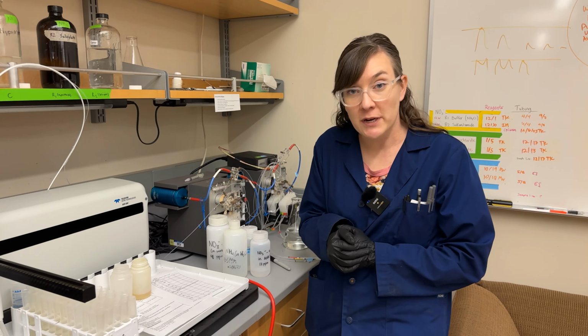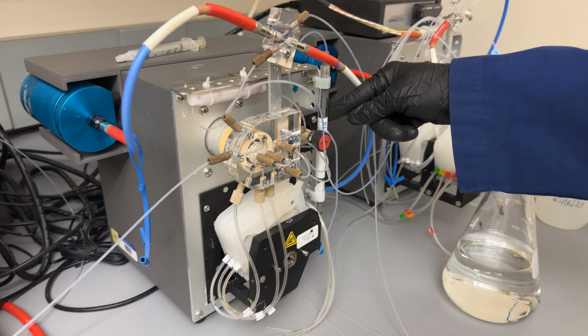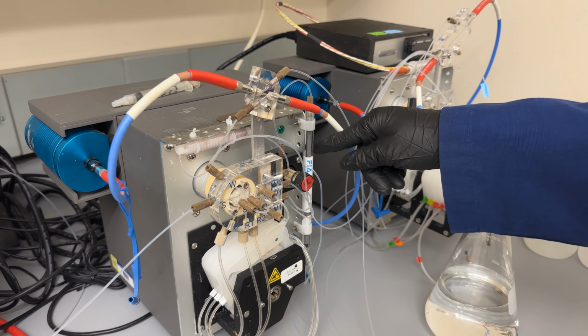So the way that it measures nitrate and nitrite is using this pump. The method is called the cadmium reduction method. The way it works is that the autosampler takes up the sample and then it mixes with reagents that come in through these other tubes, mixes them together, puts them through this reduction column, and turns all of the nitrate in the sample to nitrite.